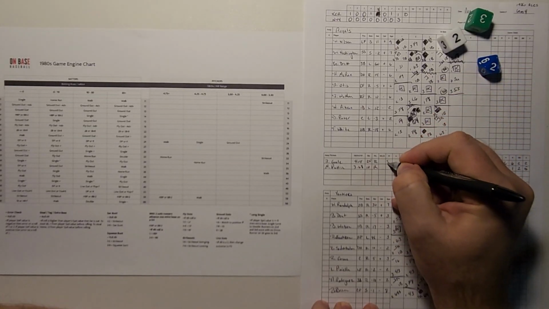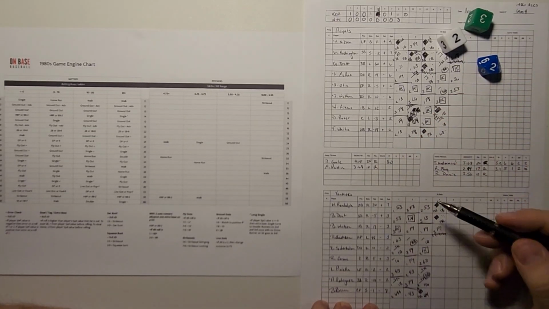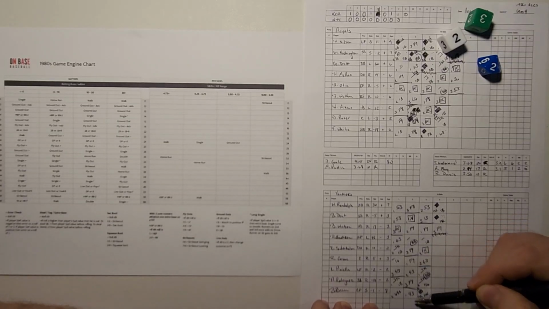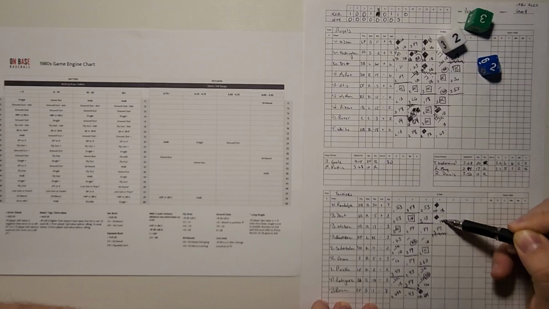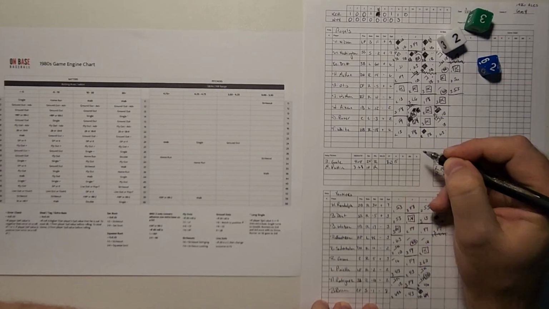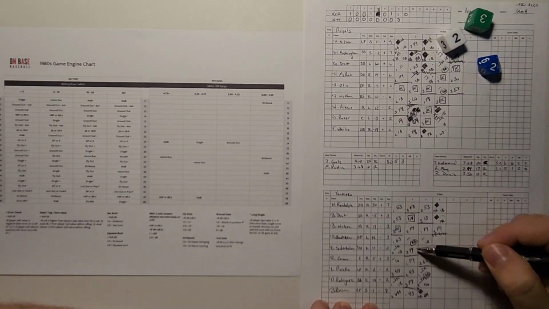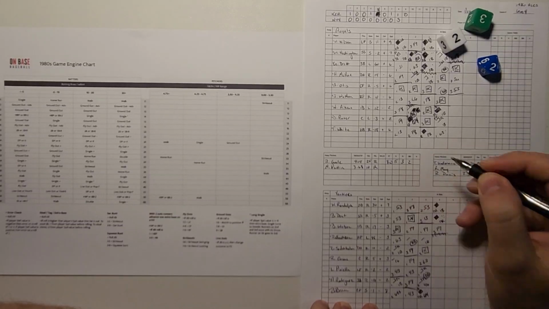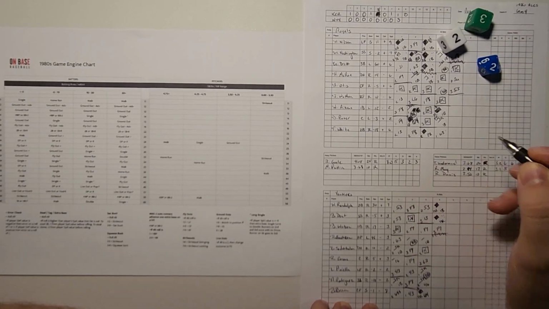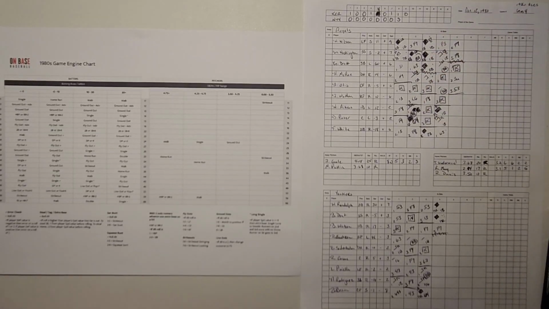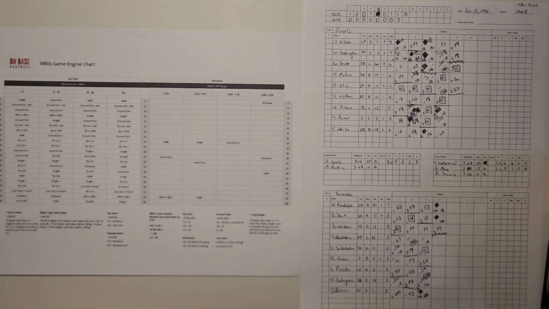8 innings pitched for Rich Gale. Did an excellent job. 5 hits, 3 runs, a couple of walks, and 3 Ks. Excellent work by Rich Gale. He is on the hook for the win. And let's see if Marty Patton can close it out.